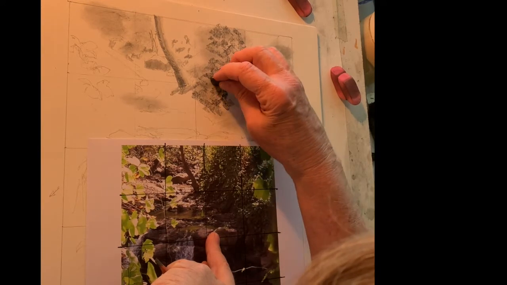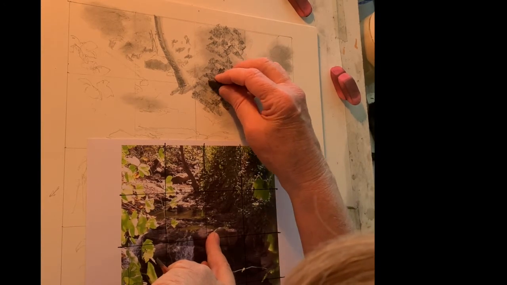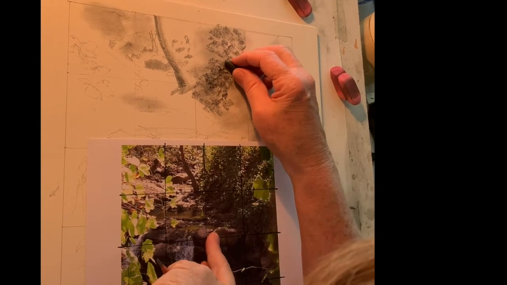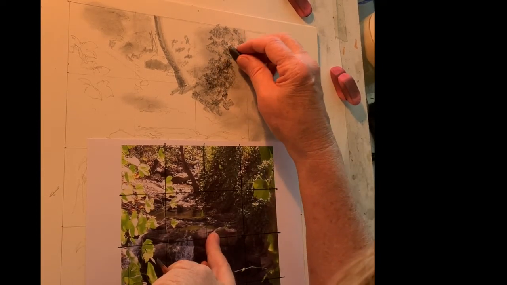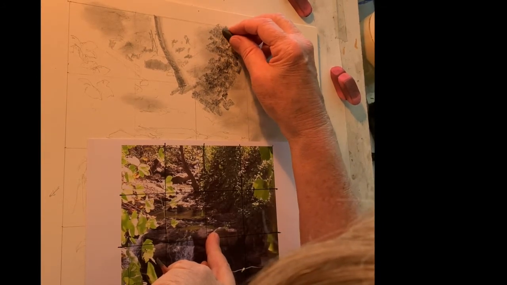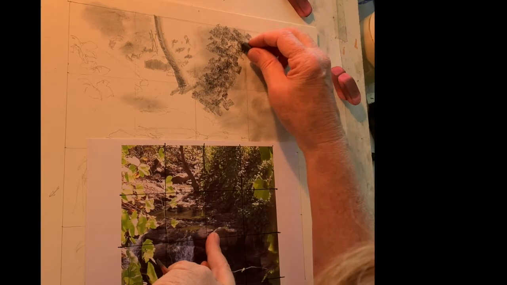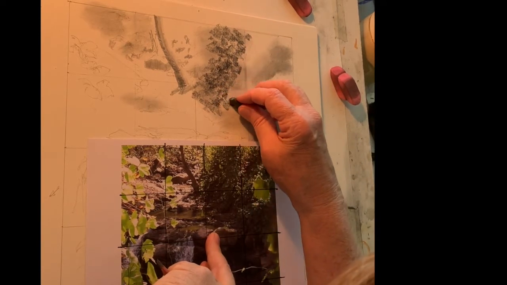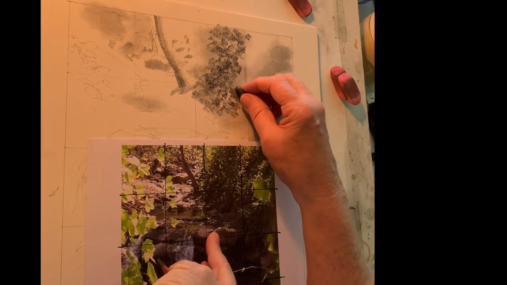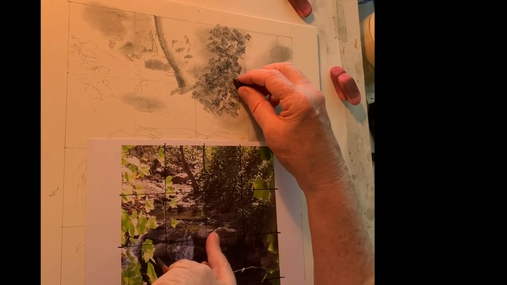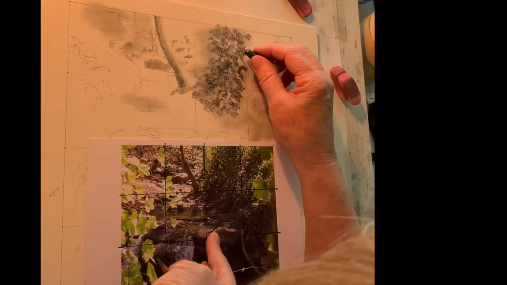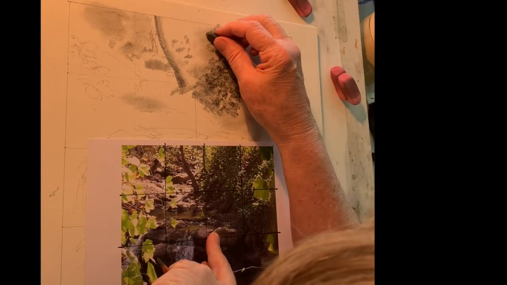I'm just using a lot of random strokes here so that there's no real defined pattern in there. It's okay if there's light areas where I miss, because those are open areas. I'm going to lighten those even more so that they look like sunlight, areas where sunlight is passing through.